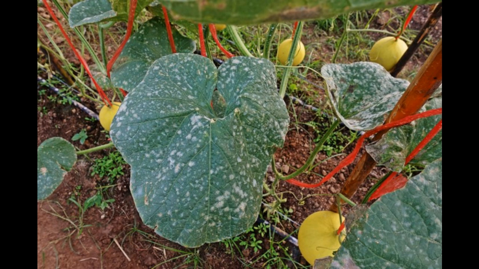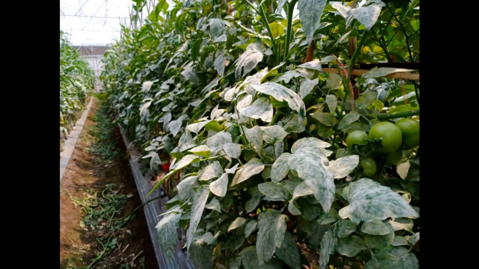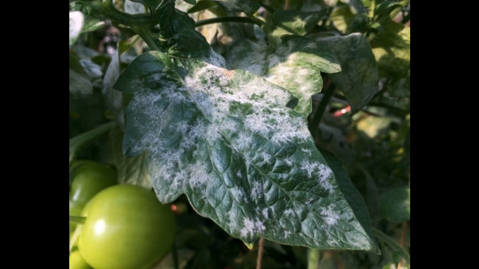Identifying powdery mildew early is crucial for effective management. The symptoms of powdery mildew vary depending on the host plant, but some common indicators include white powdery spots. The most recognizable symptom is the presence of white, powdery spots on the surfaces of leaves, stems, and sometimes flowers. These spots often first appear on the upper side of leaves.